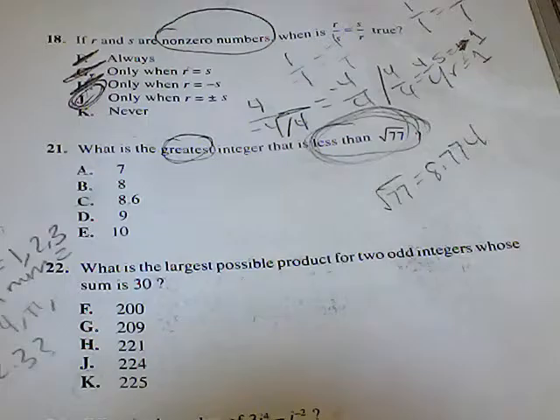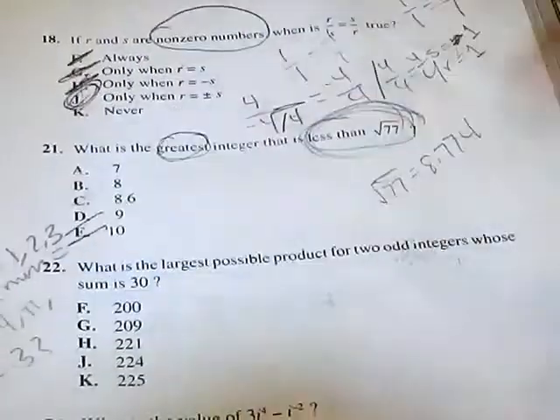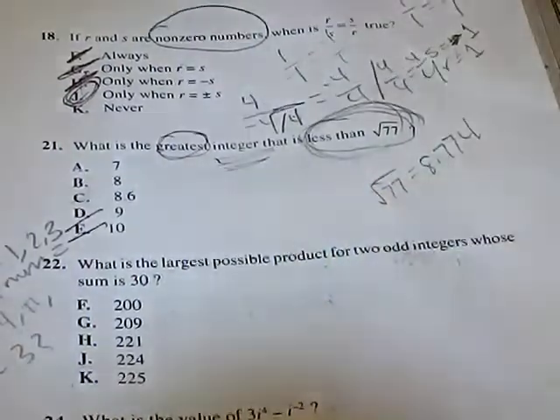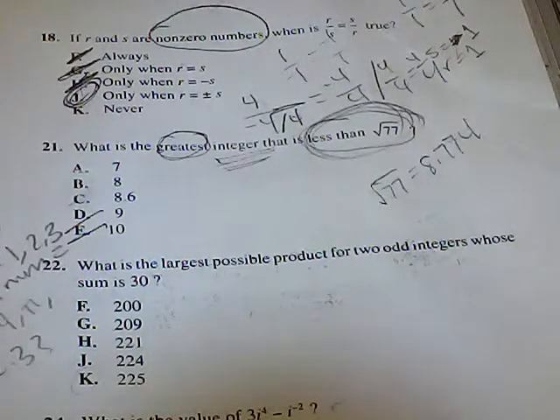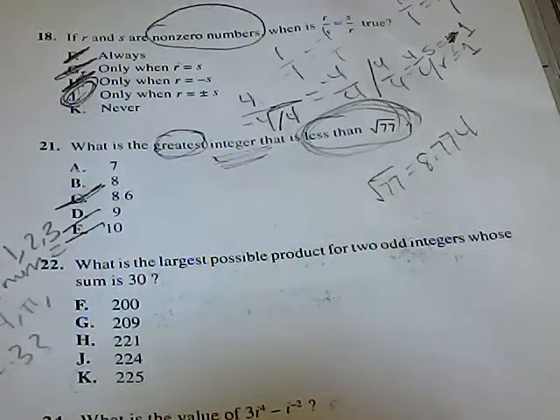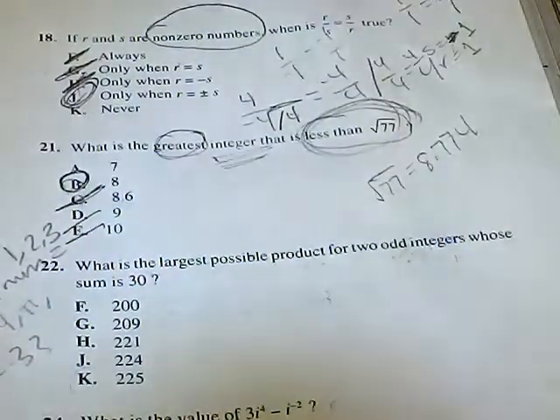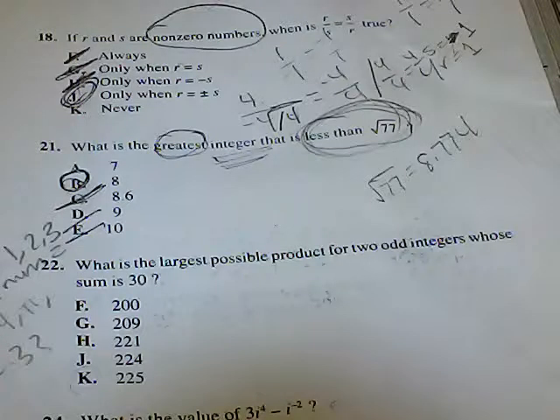So off the bat, 9 and 10 are wrong. Also, another buzzword I forgot to underline, integer. If something is an integer, it has to be a whole number, which means C cannot be the correct answer because it's a rational number. It's decimal, it's not whole. Now, the closest number to 8.774 that's left out of 8 and 7 would have to be 8, because 8 is the closest number to 8.774. 7 is too far.